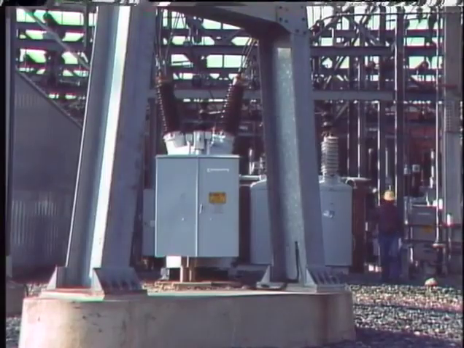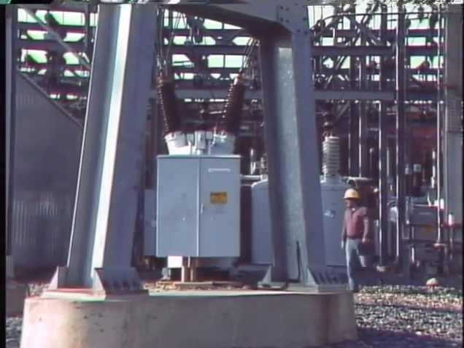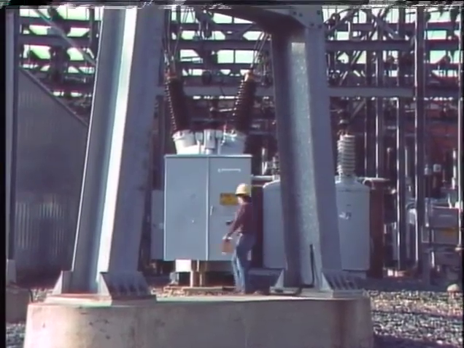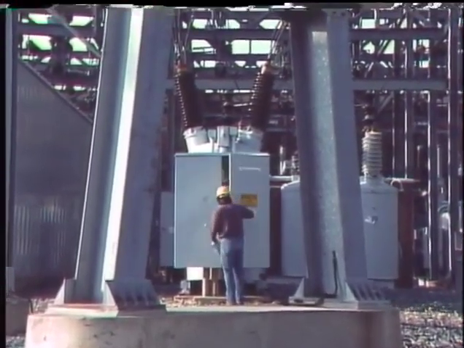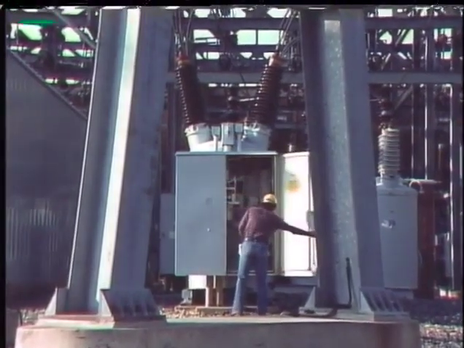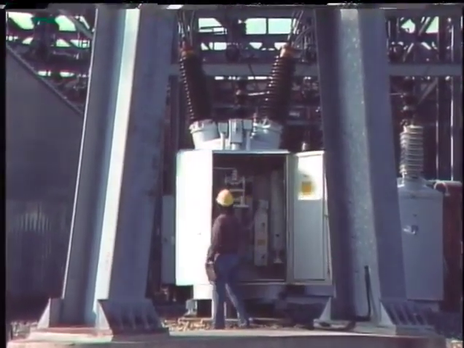Now, the last operating mechanism we're going to look at is a hydraulic mechanism. The specific tasks we're going to look at include checking accumulator precharge pressure and checking hydraulic fluid levels.